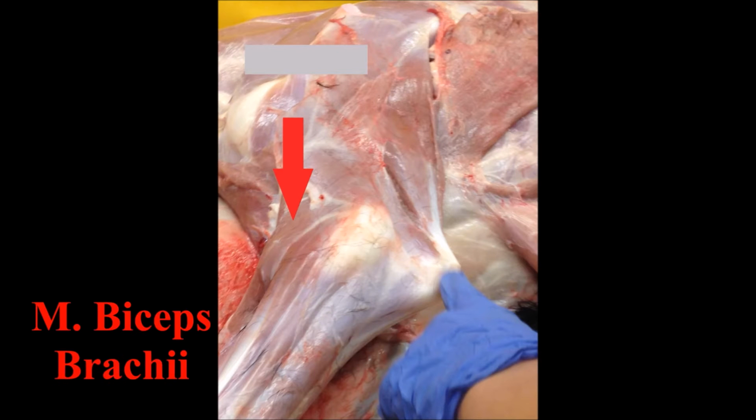M. biceps brachii originates along the supraglenoid tubercle of the scapula and inserts along the cranial aspect of the proximal radius and ulna. It is a flexor of the elbow. It also holds the shoulder joint in position and may extend it to some point.